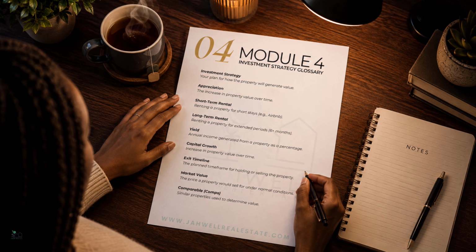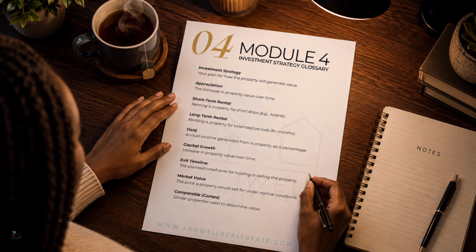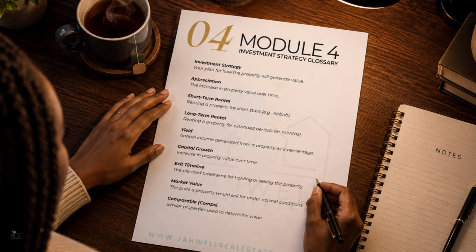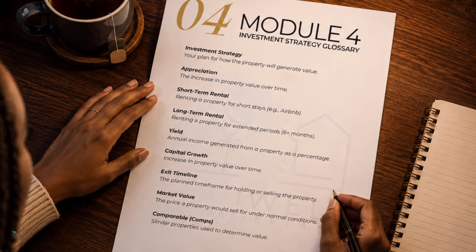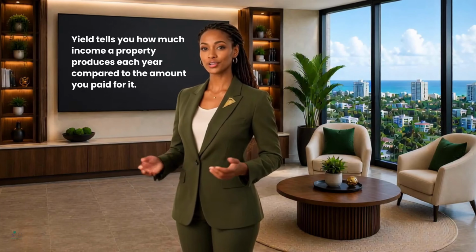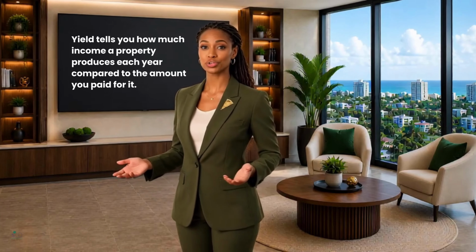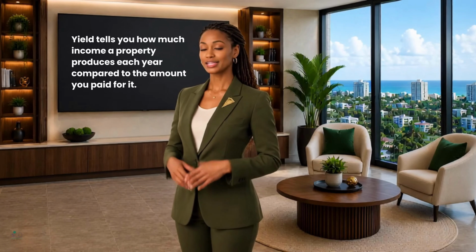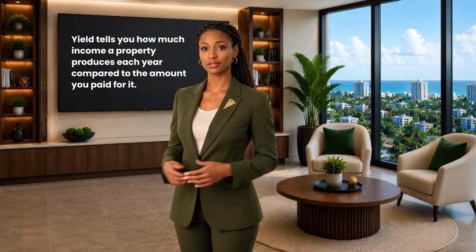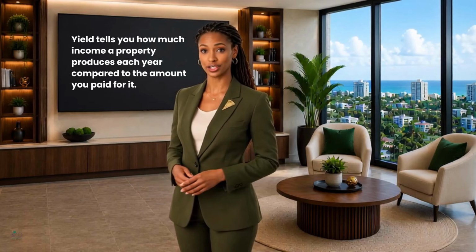Let's begin with the glossary. Before we start filling out the worksheets, let's look at a few investment terms you'll see throughout this module. One of the most important is yield. Yield tells you how much income a property produces each year compared to the amount you paid for it. Investors often use yield to compare different investment opportunities.